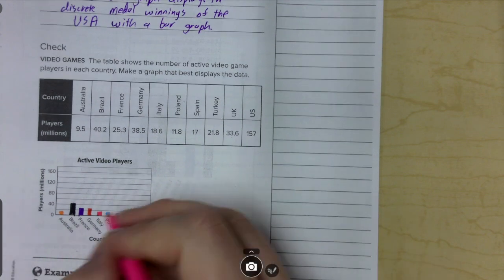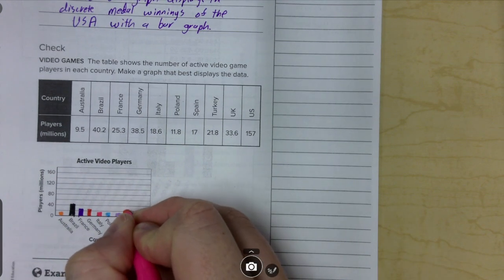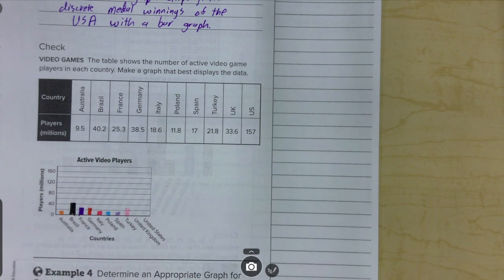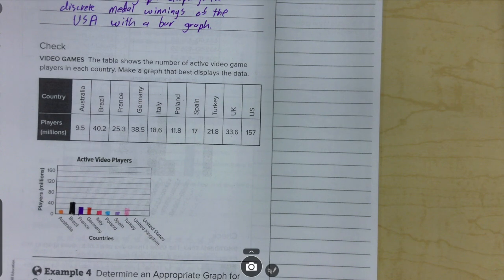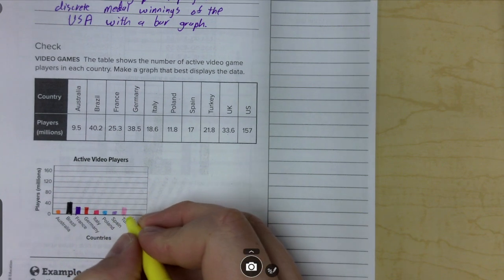Turkey is a little bit over the 20. United Kingdom's at 33.